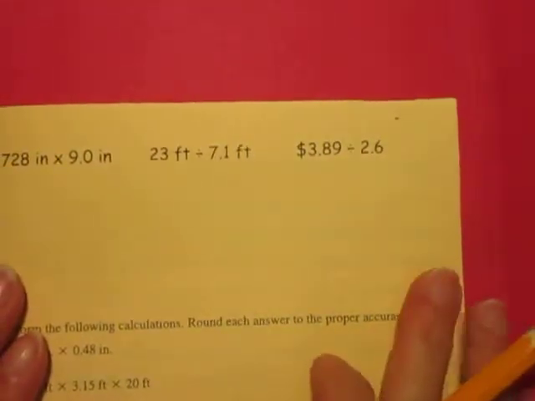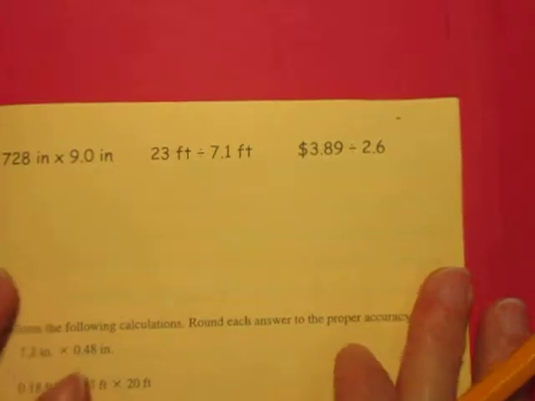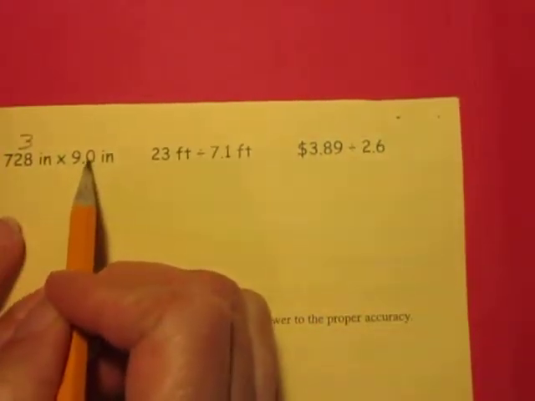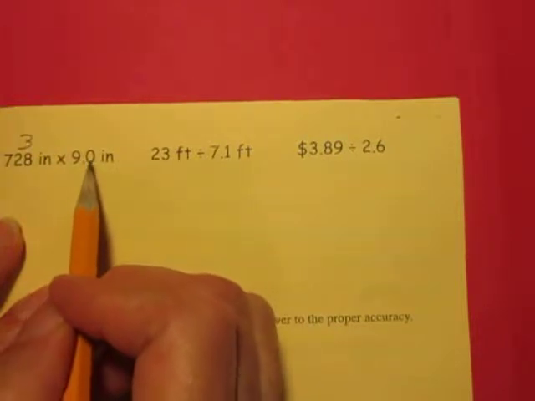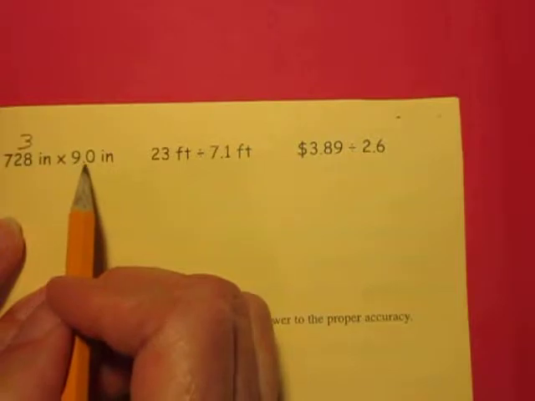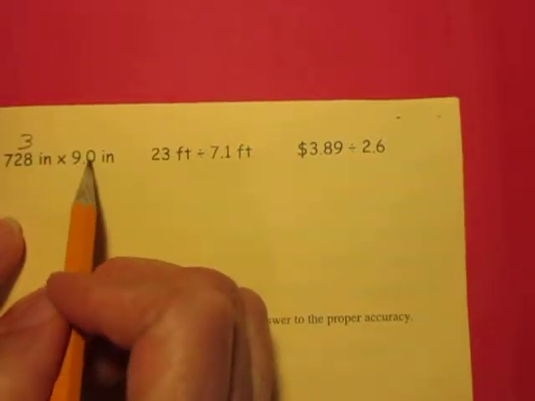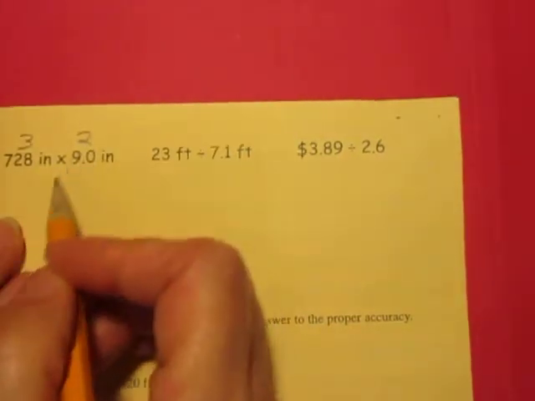Okay, so looking at this next problem, we've got 3 significant digits here. We need to identify, is that 0 significant? It's to the right of a decimal. That means it could have been rounded to that place value. It might have been 8.98. Would have rounded to this. So that 0 is significant. So we have 2 that we're going to be rounding this to.